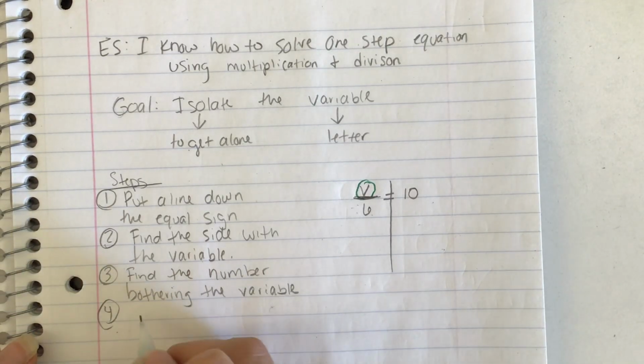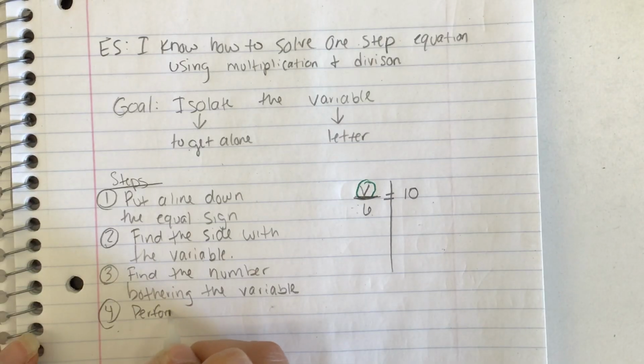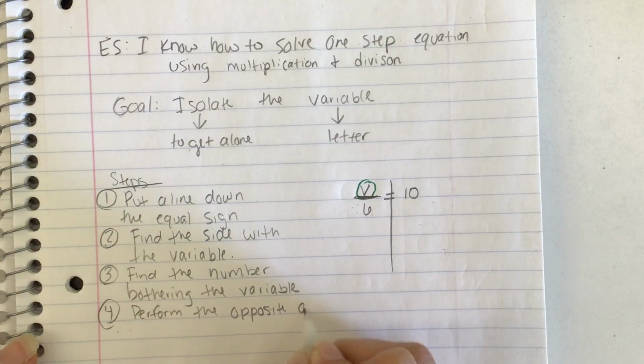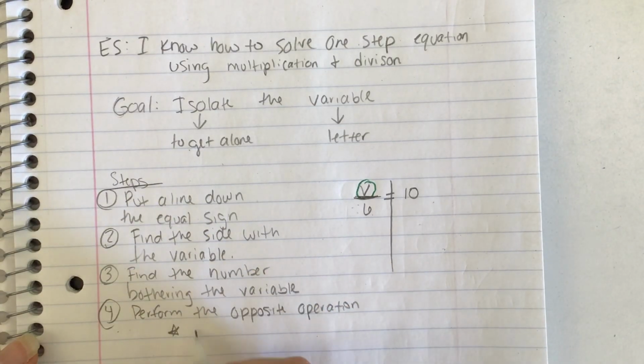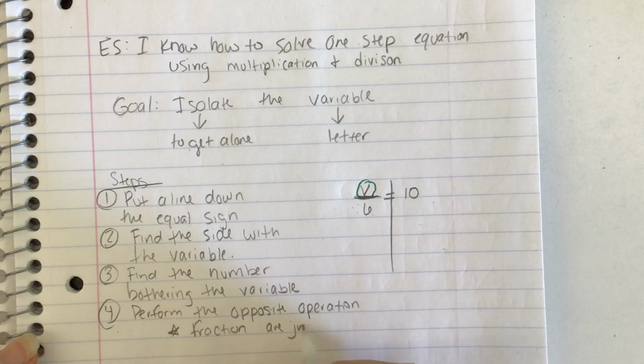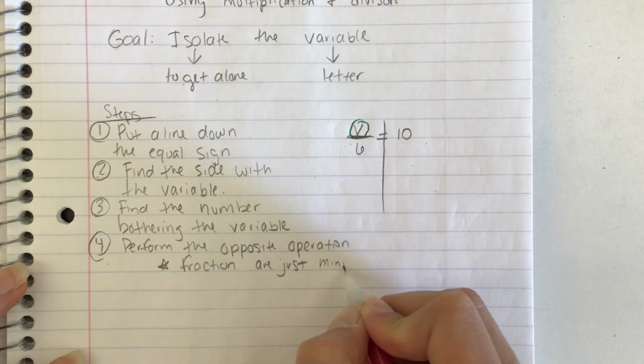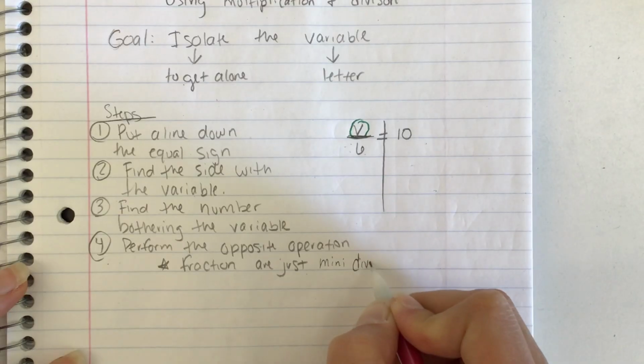Remember, our next step is to perform the opposite operation. And again, fractions are just mini division problems.